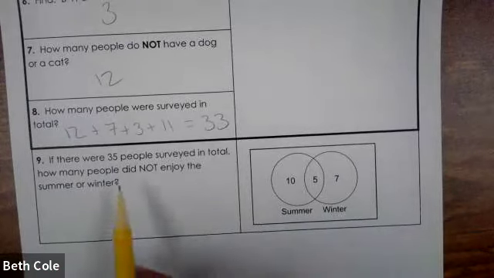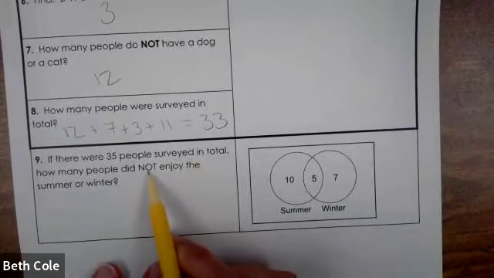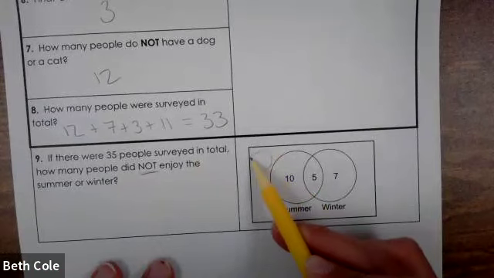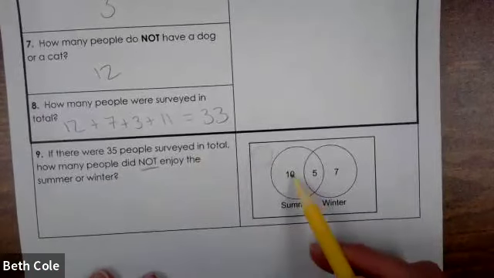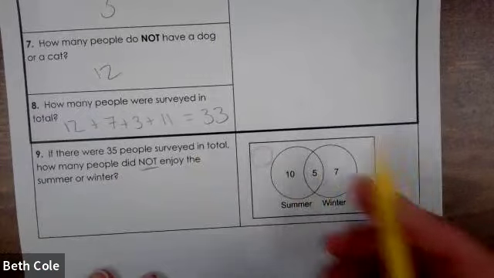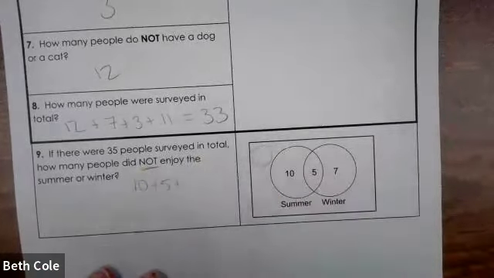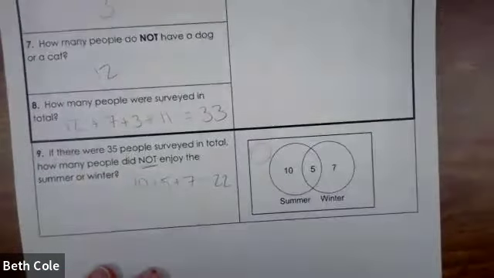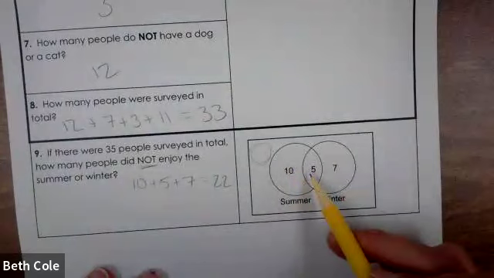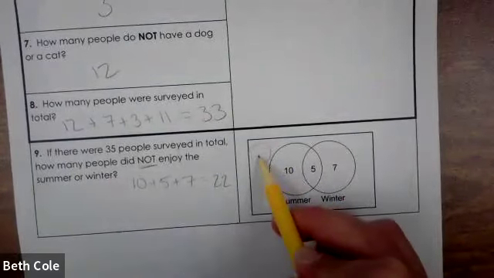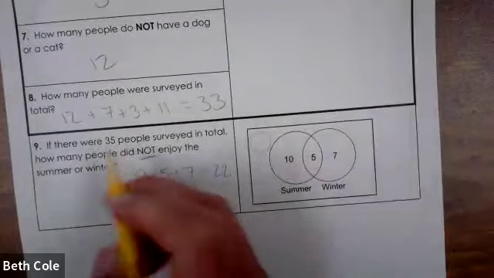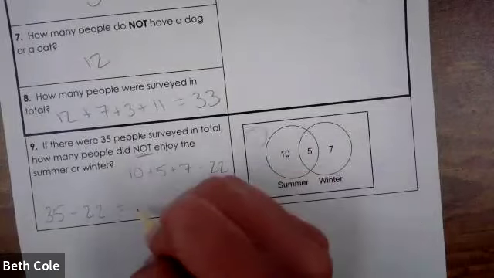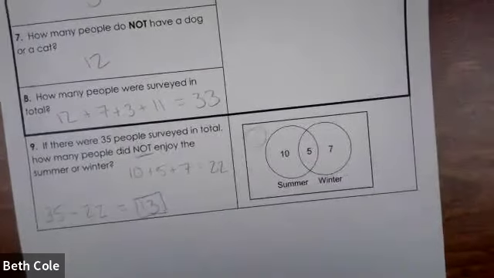All right. If there were 35 people surveyed in total, how many people did not enjoy either of them? Basically, we want that number that goes outside. So what we're going to do is add these up. If you add up the 10 plus the 5, plus the 7, that's going to give you 22. So that's 22 inside of all the categories. How could you get that number that would be outside? Yeah, so 35 minus 22, which would be 13. Cool, good, that went well.